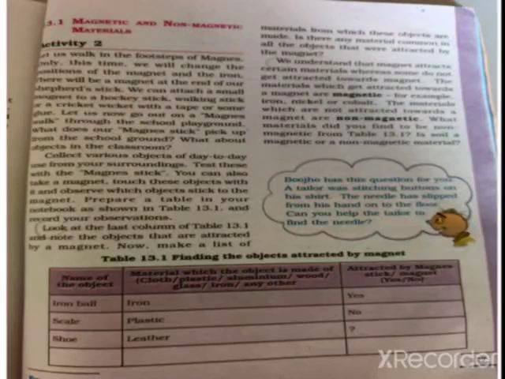The materials which get attracted towards a magnet are called magnetic materials, and examples are iron, nickel, or cobalt. The materials which are not attracted towards a magnet are non-magnetic materials, and some examples are paper, cloth, and rubber.